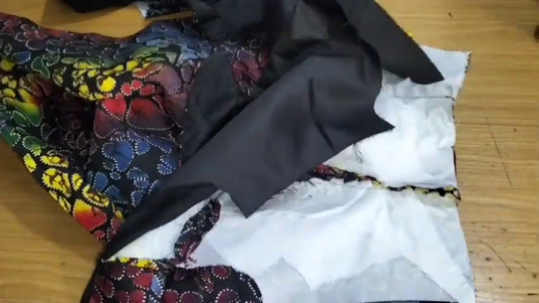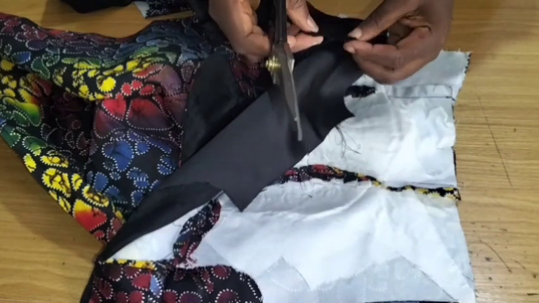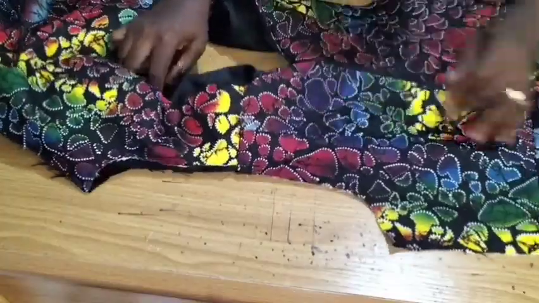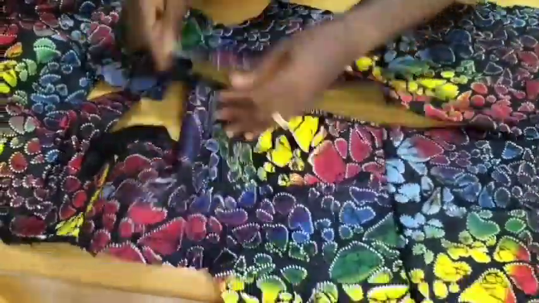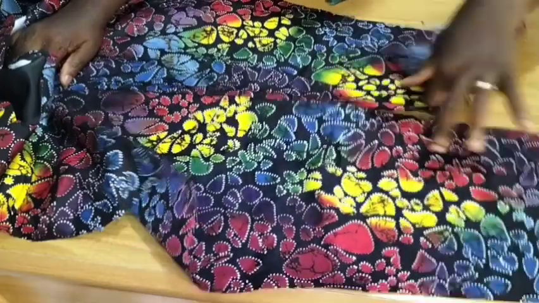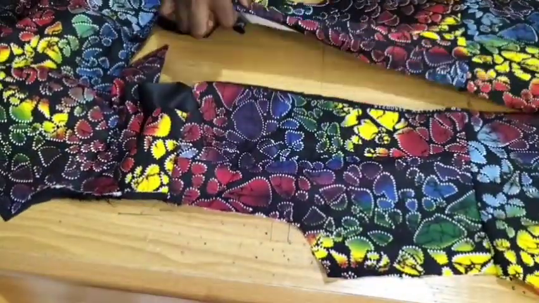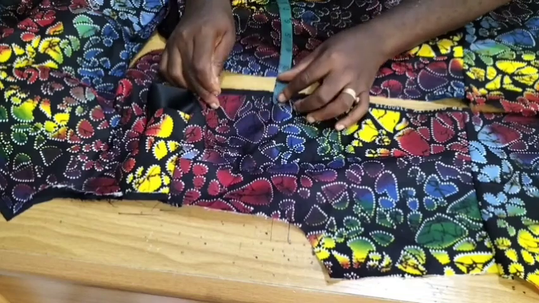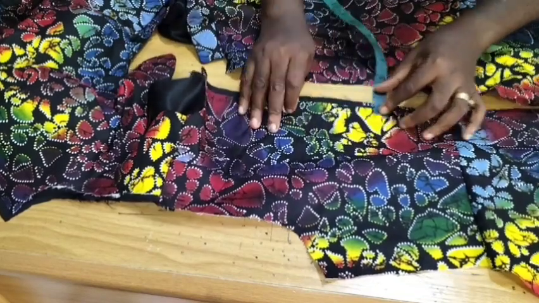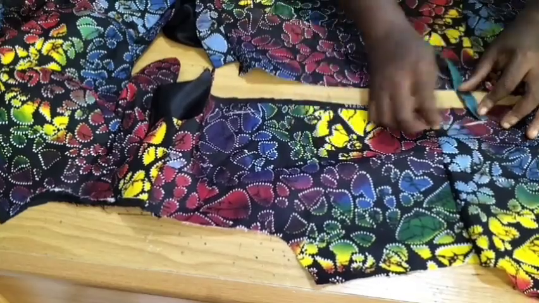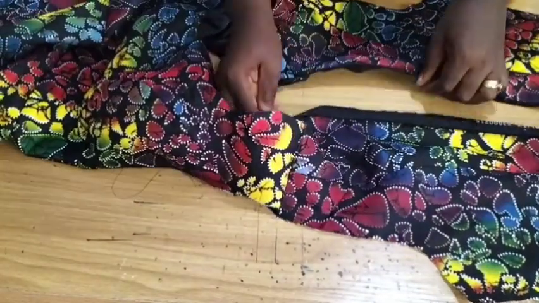Then I will join the front and the back piece, the lining, everything separately. After joining the down part, this is what I got. So what I did was to leave a slit. My slit stopped at the knee line, and I am going to sew my zip right now. Just mark 1 inch only on the fabric for my zip. After that, I will go ahead to stitch my zip.